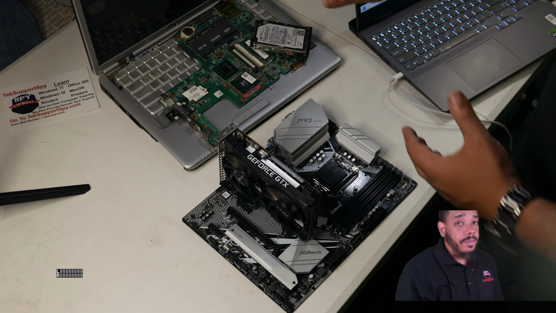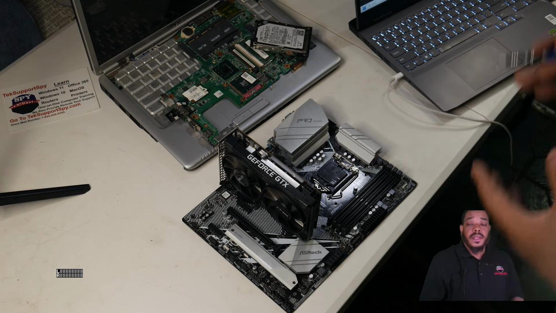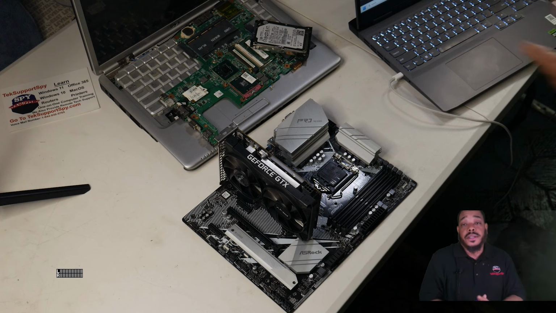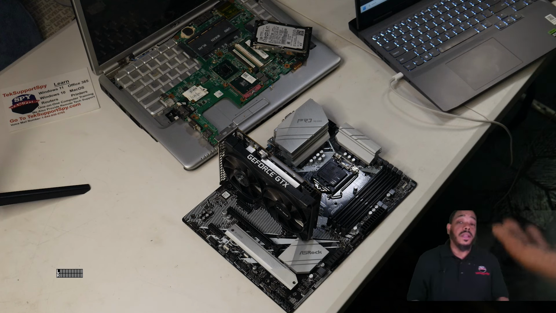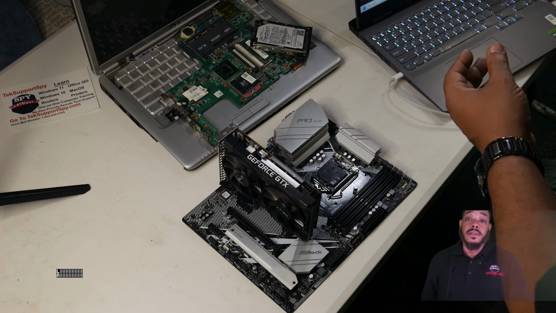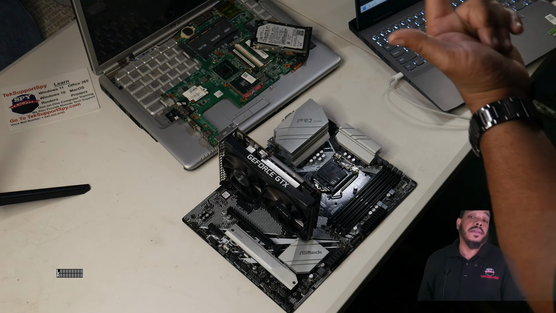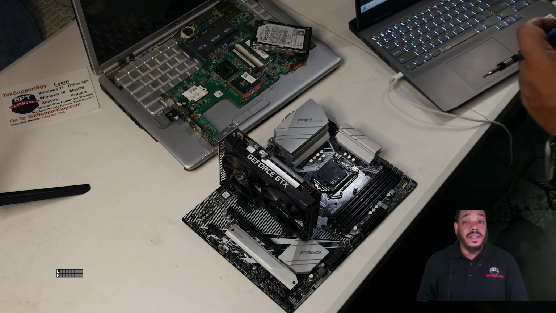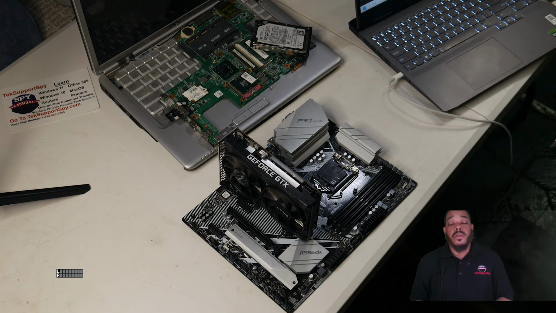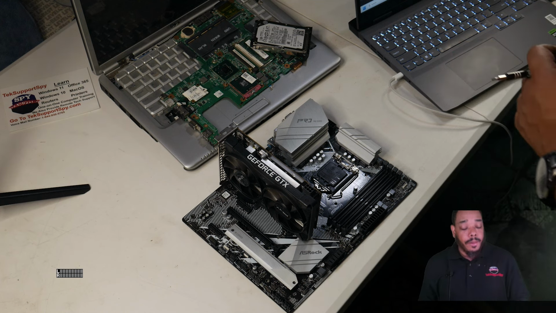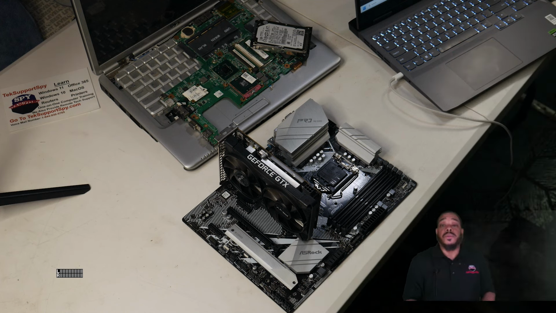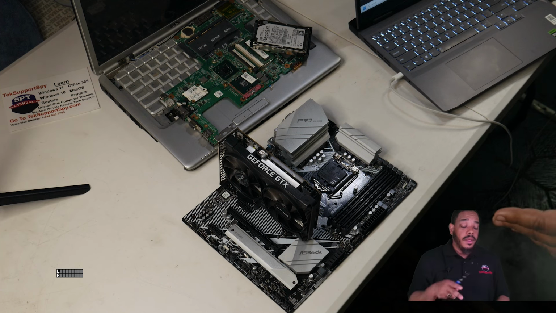With a laptop, you can't do a lot of that because the laptop is small and a lot more condensed. A lot of times with a laptop, the only thing that you can upgrade is the memory and the solid state drive or the hard drive. A lot of times you really can't upgrade the CPU, but on some laptop motherboards you can. But this is the difference between a laptop motherboard and a desktop motherboard.